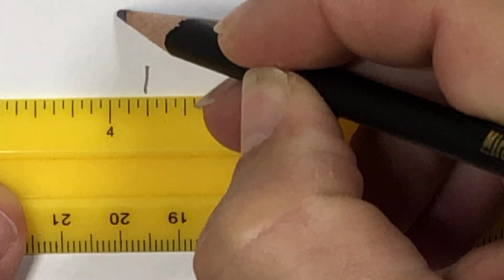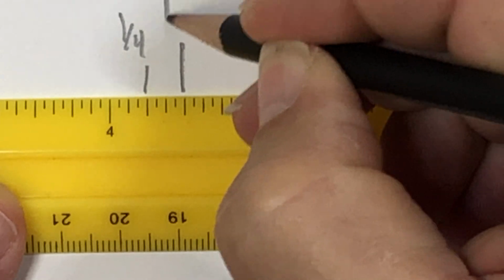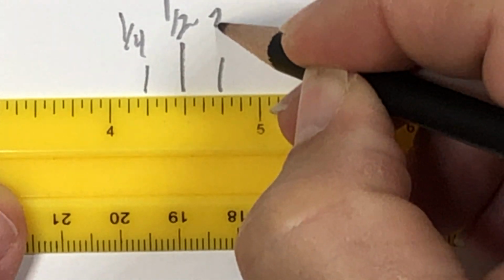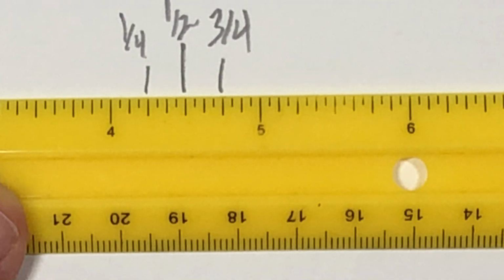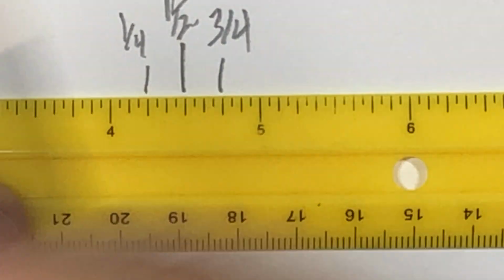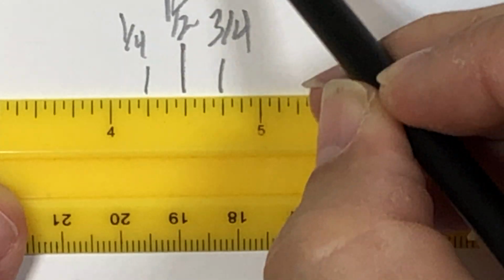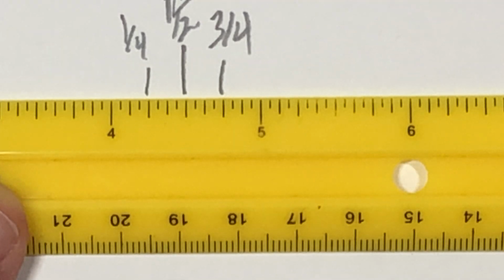So this one is 1/4, this one is 1/2, this one is 3/4. Each one is 1/4 of an inch apart. We don't say 2/4 right here, because 2/4 is not in its simplest form. We need to put this in its simplest form, which is 1/2.